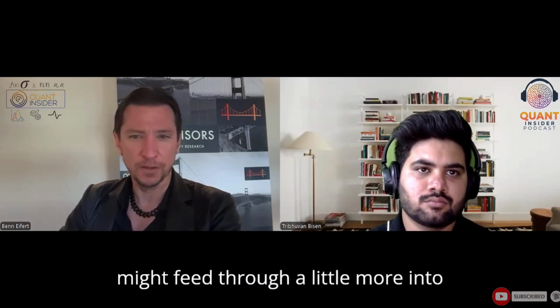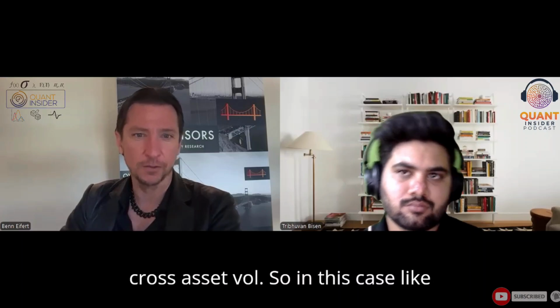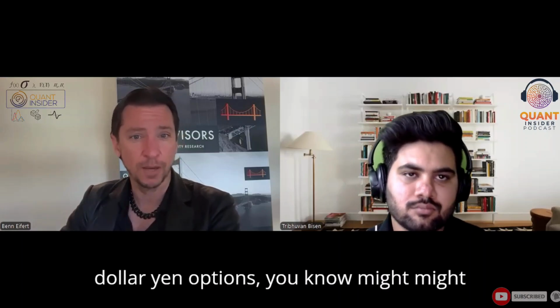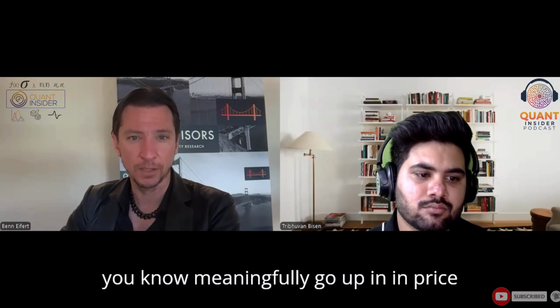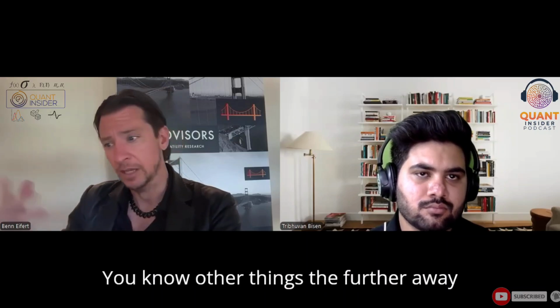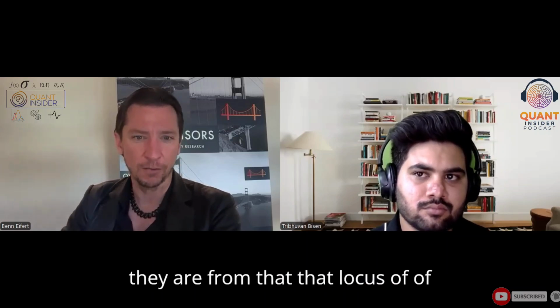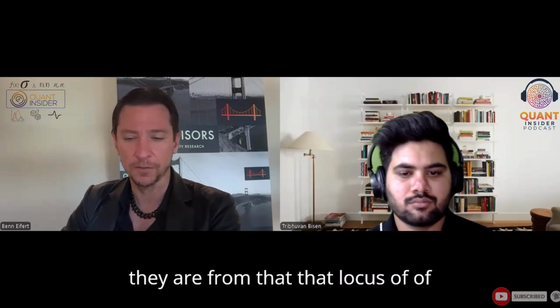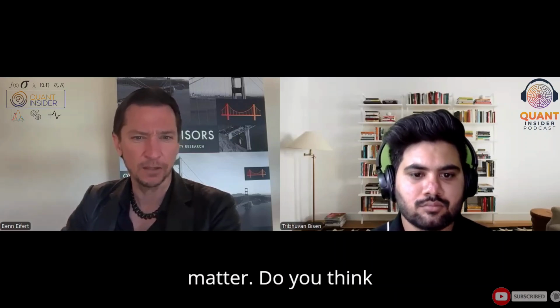And it might feed through a little more into cross asset vol. So in this case, like dollar yen options might meaningfully go up in price because those are very directly affected. Other things, the further away they are from that locus of causality, the less that it'll matter.